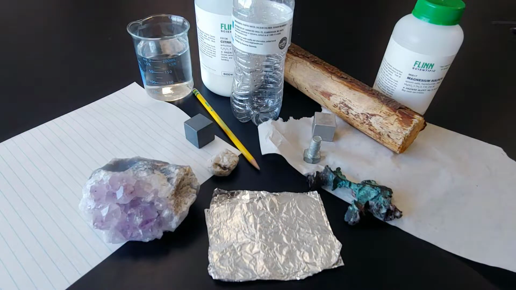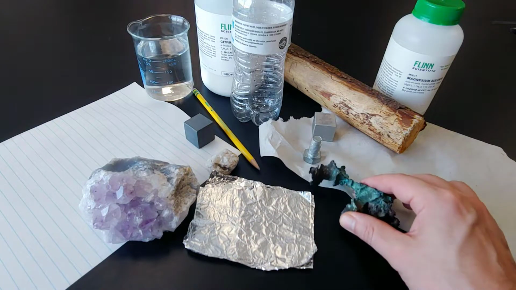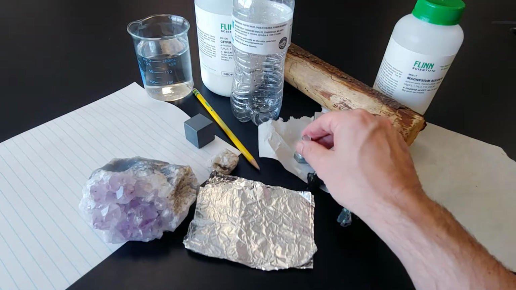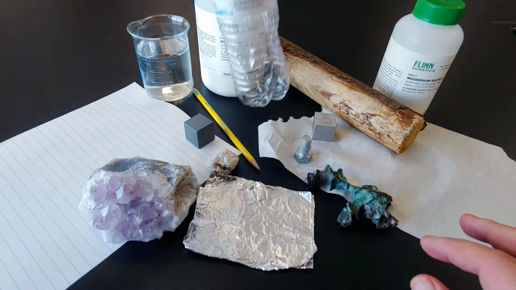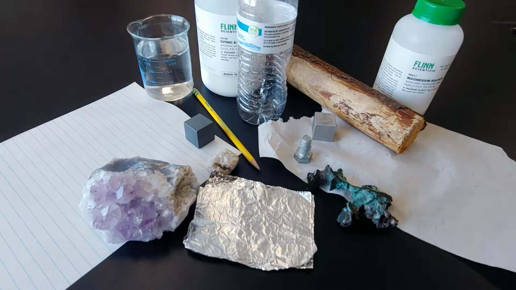Look at all these different kinds of things. There's this aluminum foil, some old copper here, a bolt, water, citric acid, plastic water bottle, wood, all these different things. We need to be able to classify these based on something besides just their physical and chemical properties. How can we separate them?